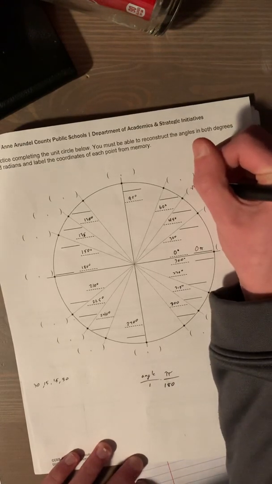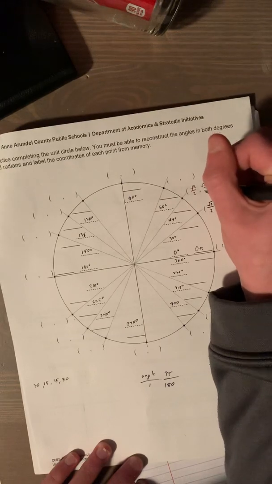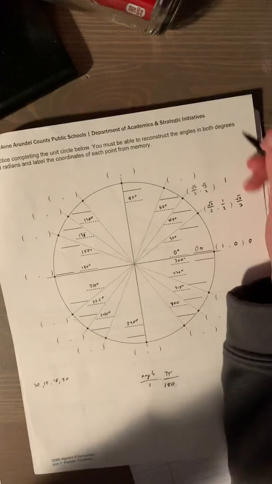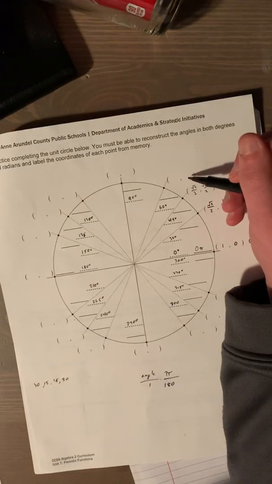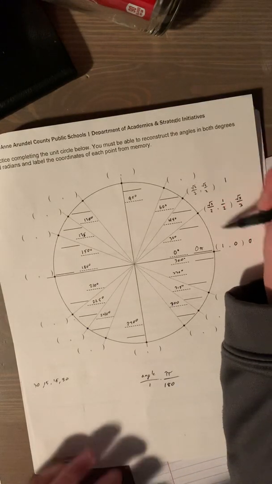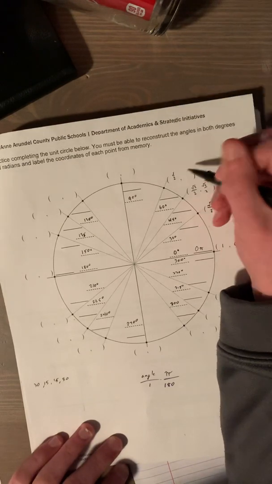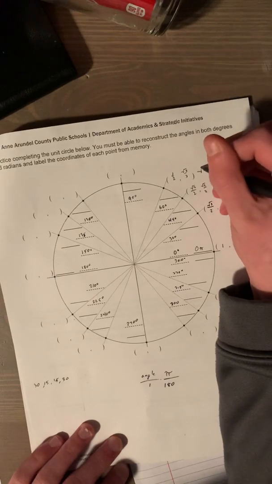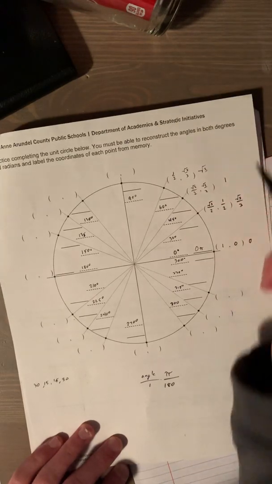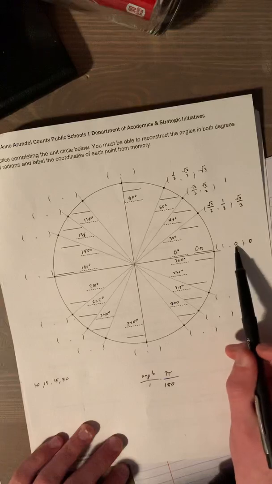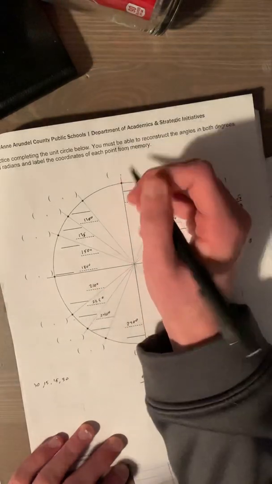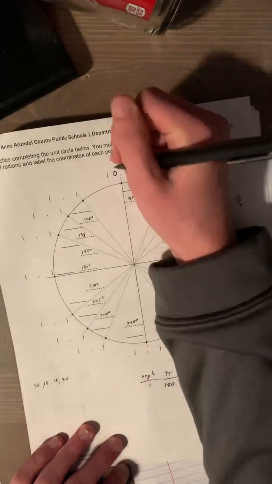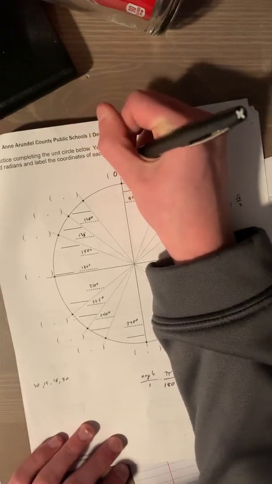Then this is square root of 2 over 2, square root of 2 over 2, which means the tangent value is 1. And then up here, you have this reversed, so 1 over 2 and square root of 3 over 2, and the tangent value is square root of 3. And then here, these switch, so it becomes 0, 1, and the tangent value for that is undefined.